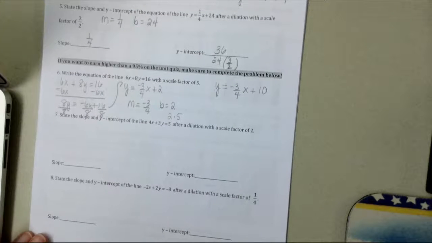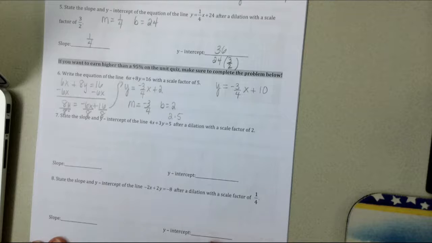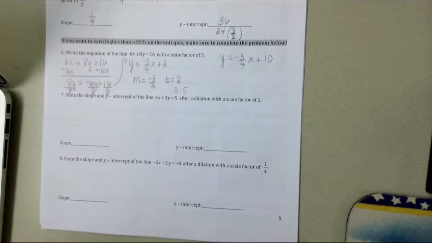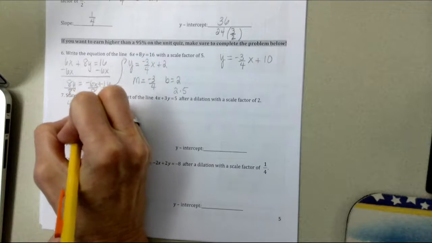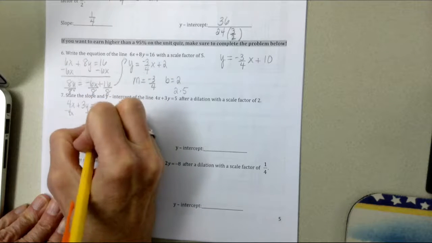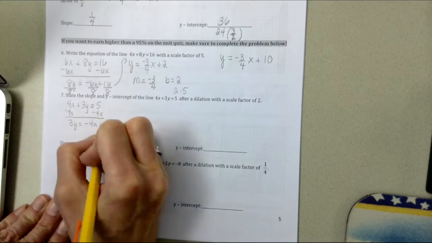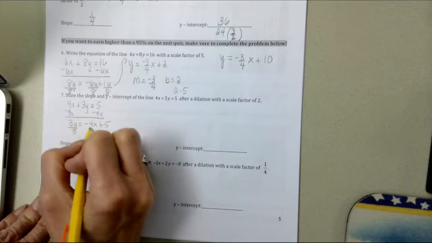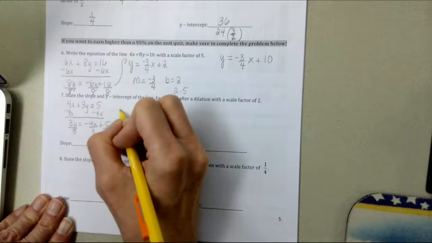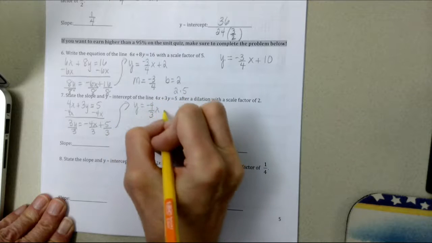Same idea on problems 7 and 8. We want to state the slope and the y-intercept of the line, in this case of 4x plus 3y equals 5, after a dilation with the scale factor of 2. We need to start this problem by rewriting 4x plus 3y equals 5 in slope-intercept form. We're going to subtract 4x from both sides. So we get 3y equals negative 4x plus 5. We're going to divide everything by 3. So when we divide everything by 3, we end up with y equals negative 4/3 x plus 5/3.